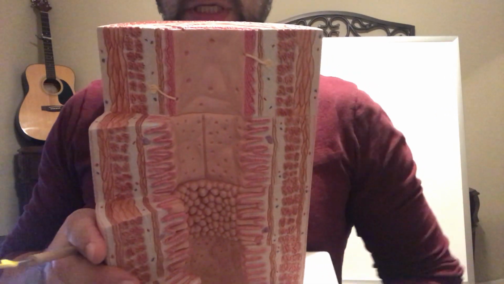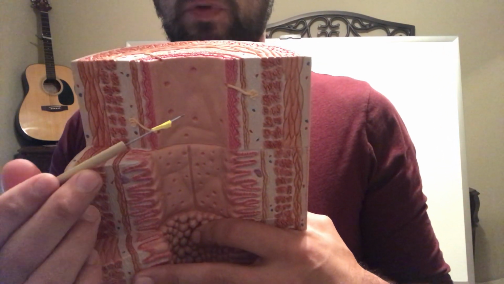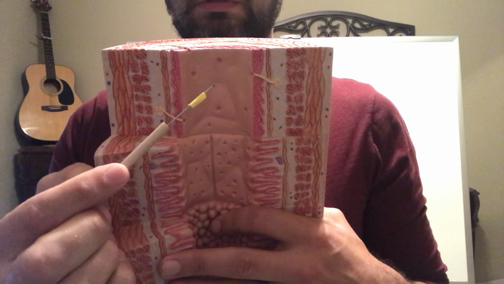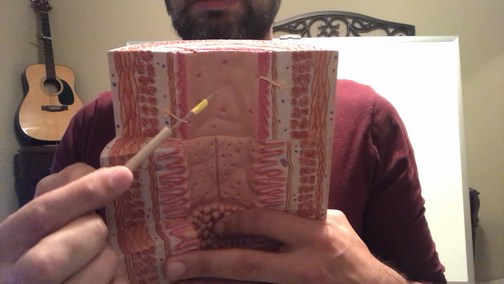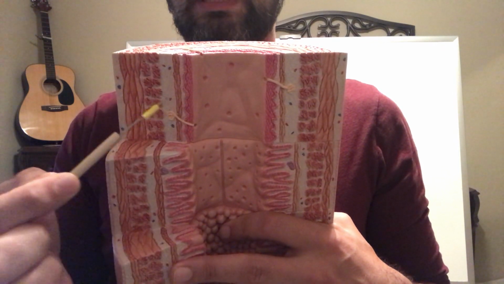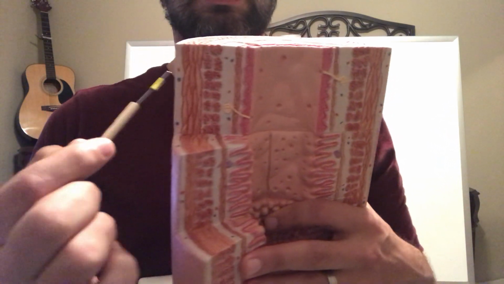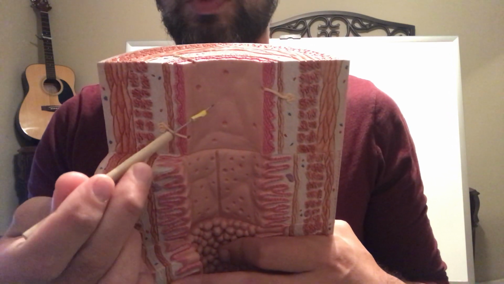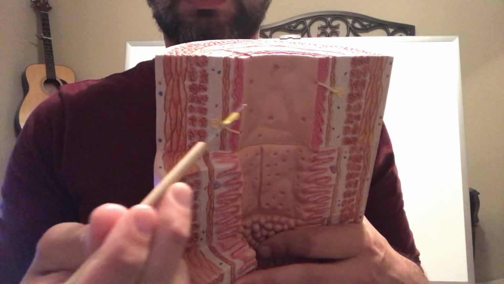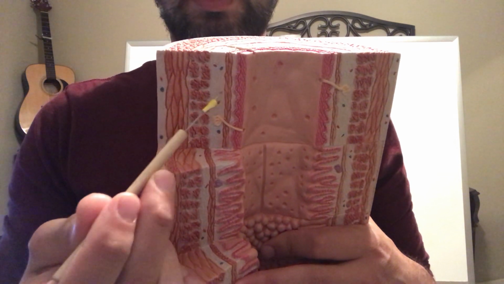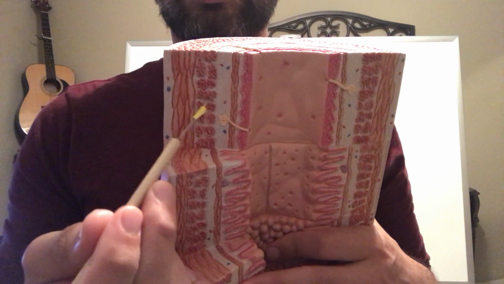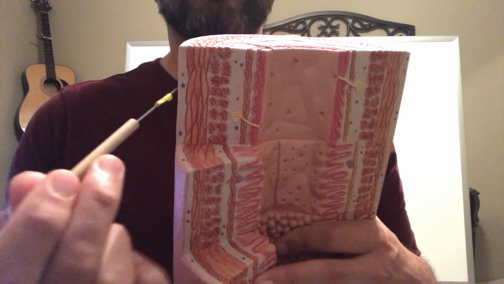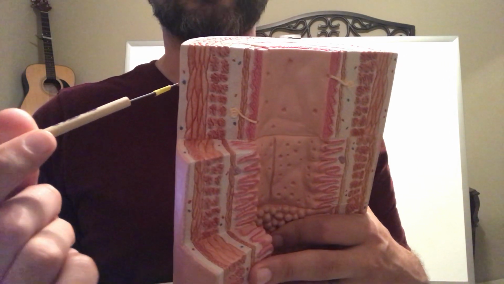Now, what we want to look at are the four major layers of the entire GI tract, from the lumen of the tube to the outside serosa layer. So in the esophagus, we're going to have a mucosal layer, which is the surface. We'll have a submucosal layer, a muscularis externa, which is going to be circular muscle, and we've got horizontal muscle on the outside. And we're not in the abdominal cavity yet, so this is going to be adventitia.